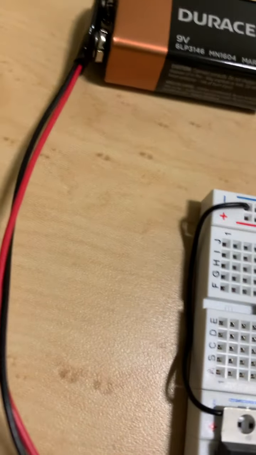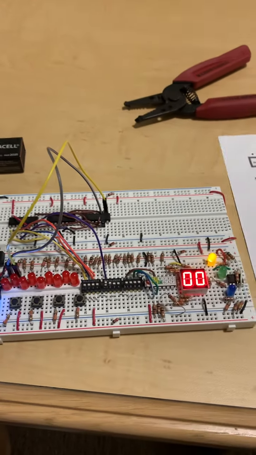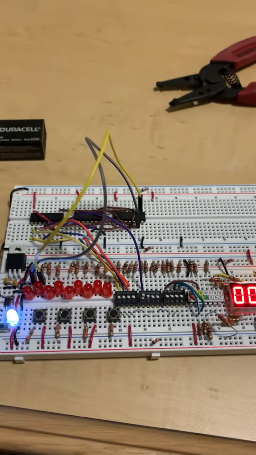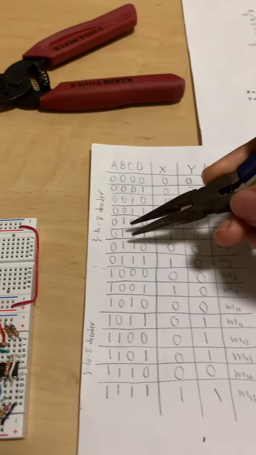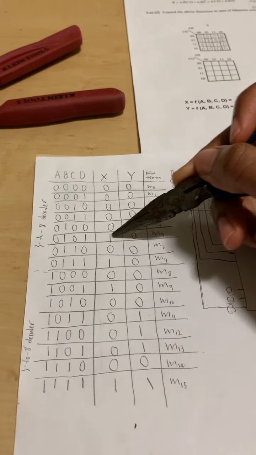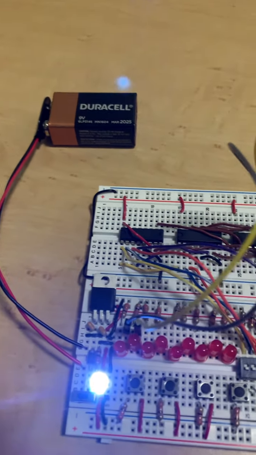And here is my actual circuit. I'll turn it on. All right, and as you can see, all the lights turn on. And so now we will test all of the values. As you can see, all of these values should work. So we're going to try B being on and D being on, which will result in X being on, which is this light right here.